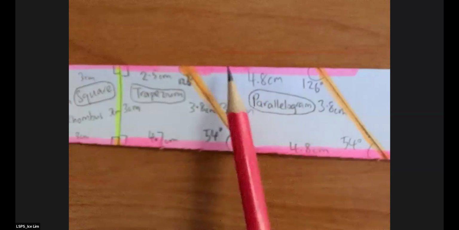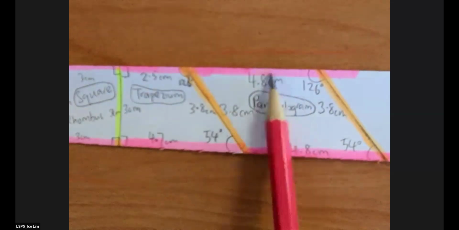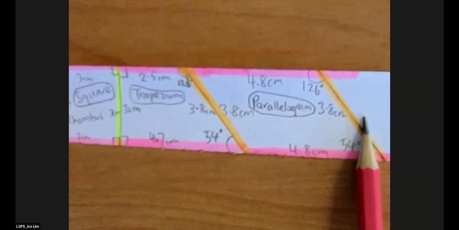And you can see that the pink side here, 4.8 centimeters, is equal to the other side. So I have two sides equal. And these two sides are also equal, 3.8, 3.8. So it's like a rectangle, but a slanted rectangle in a way.